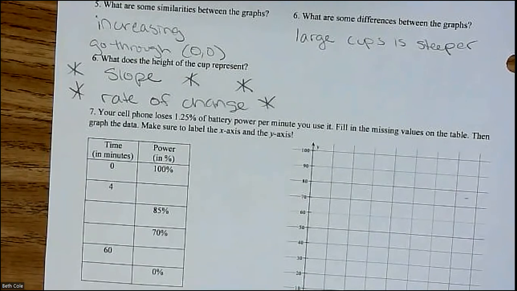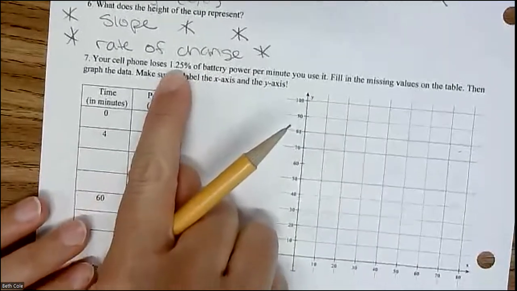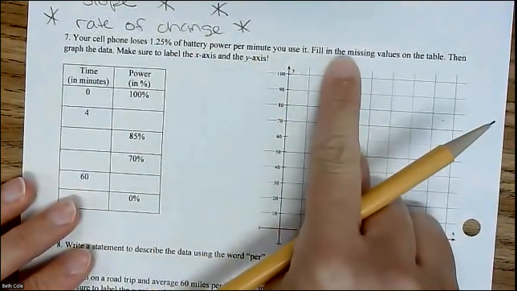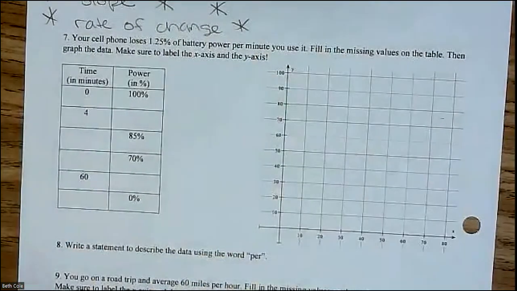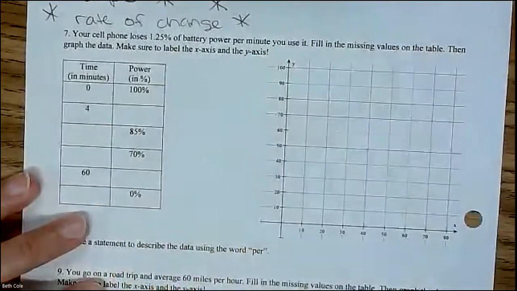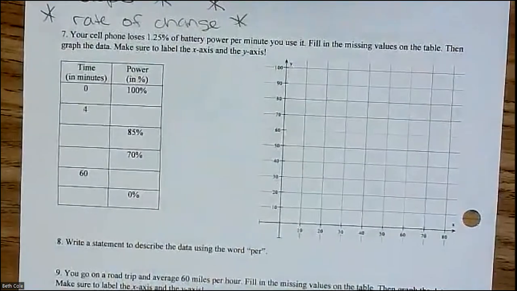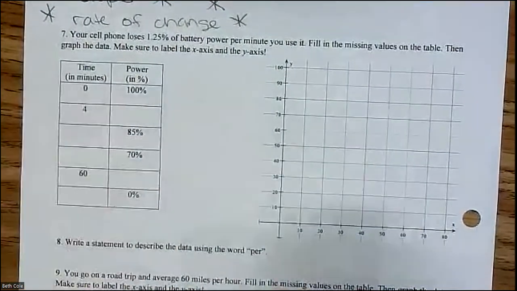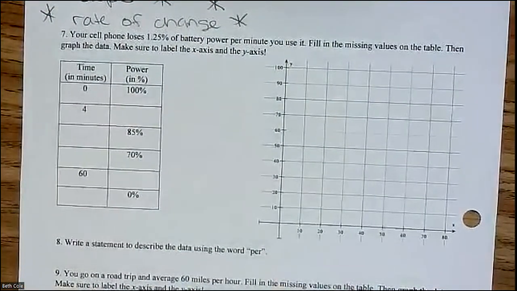So then I made just 2 other kind of like real world problems about this. This one's about your cell phone. Your cell phone loses 1.25% of battery power every minute that you use it. Okay, does that make sense? As you use it, battery goes down. I just made it up, okay? Relax. But do you understand that your battery does go down as you use it? It might not be that particular amount. I made that number up, but like it happens, okay?